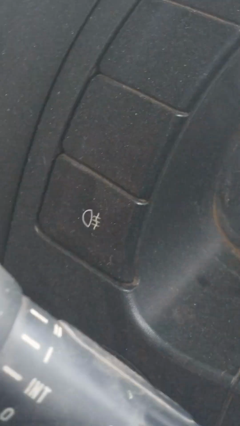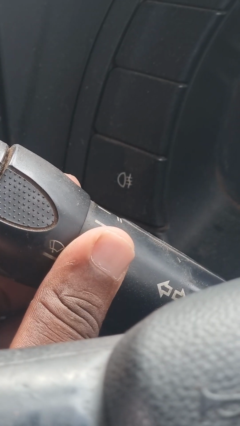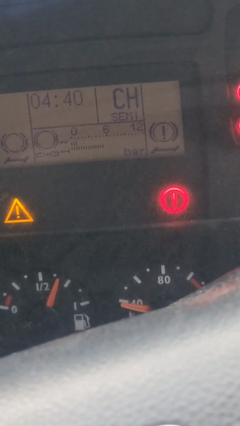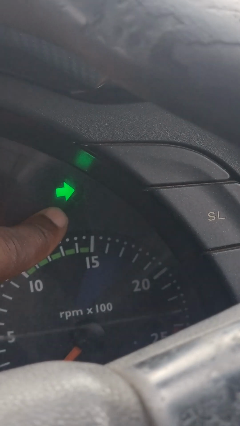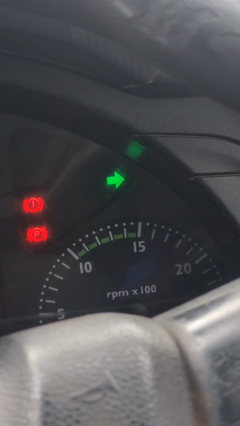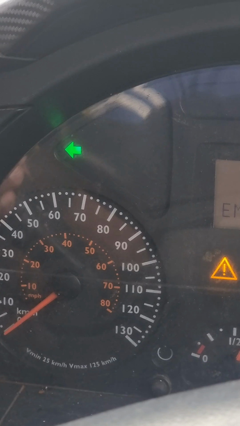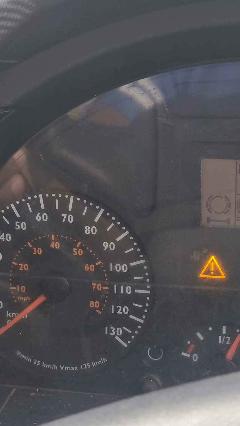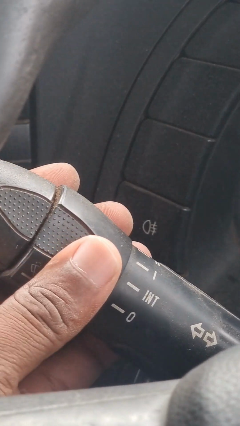Now this part here, as you are seeing on the steering, this is the one which you use for indicators. It's on my left side. If I push like this, you see an indicator there. If I want to go to the right, I'll push it top like this. If I want to go to the left, I'll push it down like this. So this is how we do the indicators.